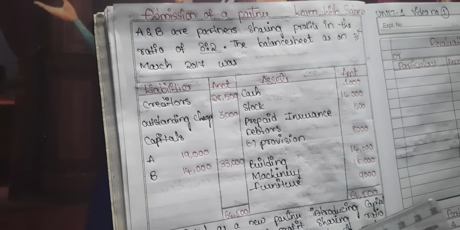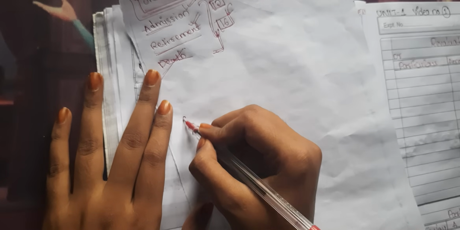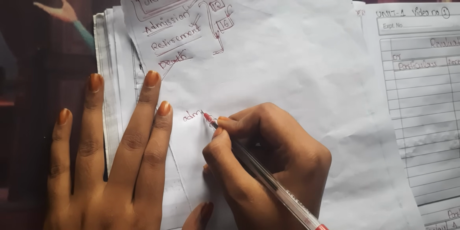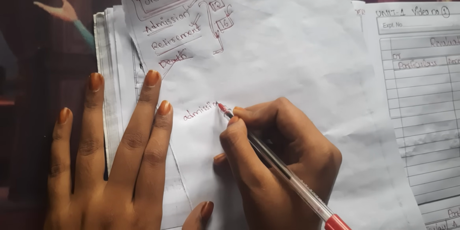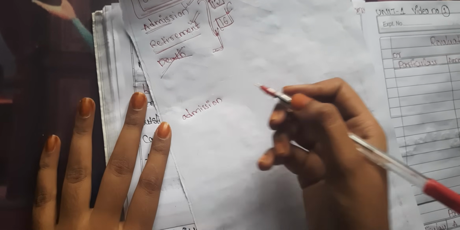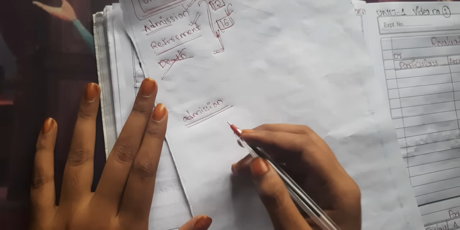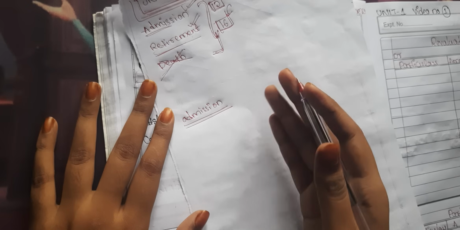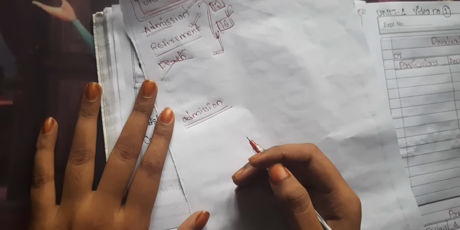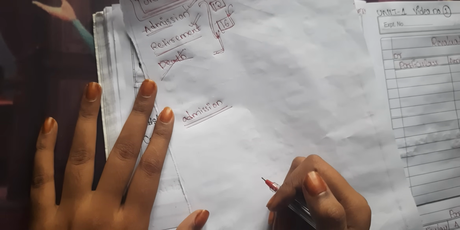Also, let us discuss what is admission. I think you people know, or some of you might not know. Admission is nothing but when some partners are carrying out a business and, because of some reasons or for some help, they want another person to help them or join them, that is known as admission.